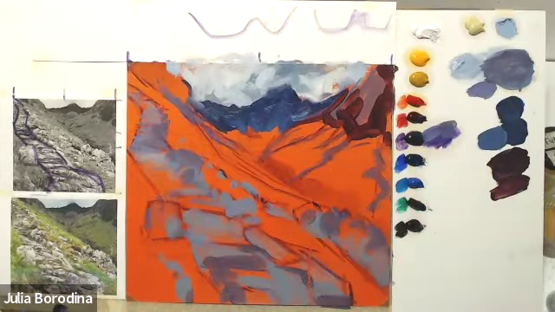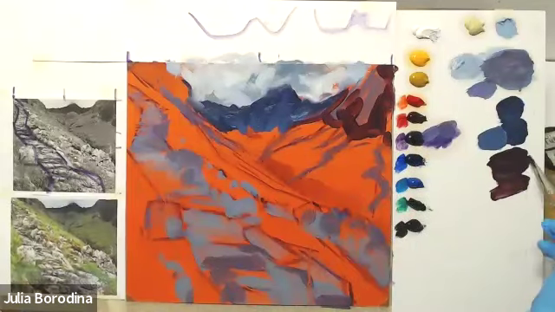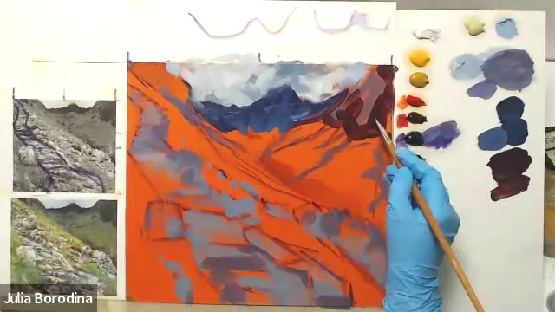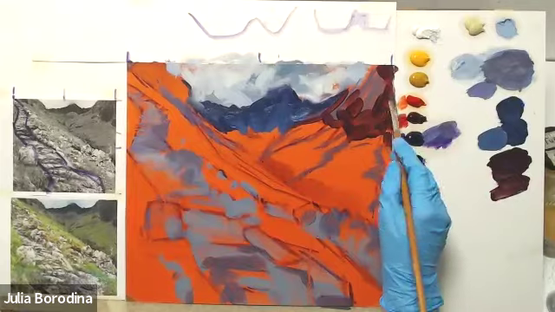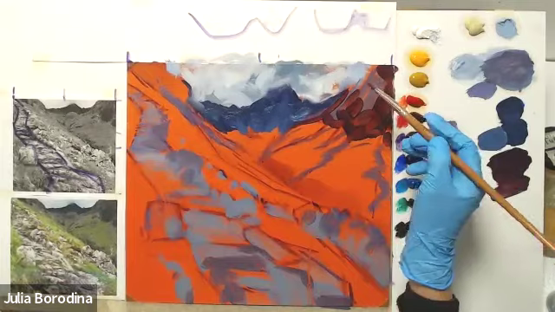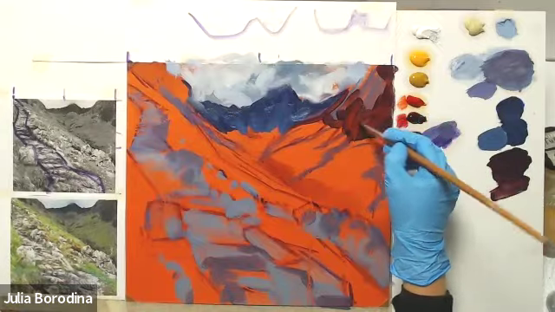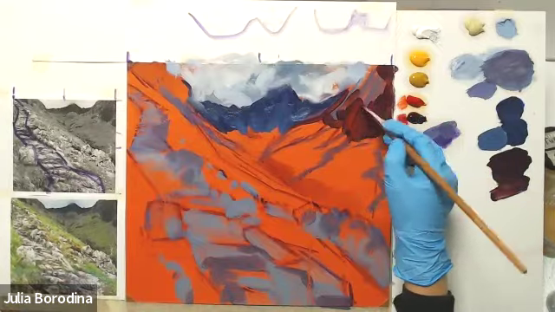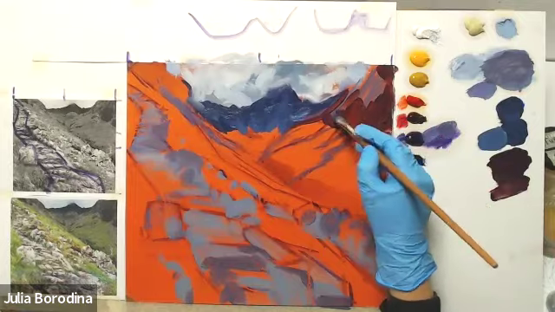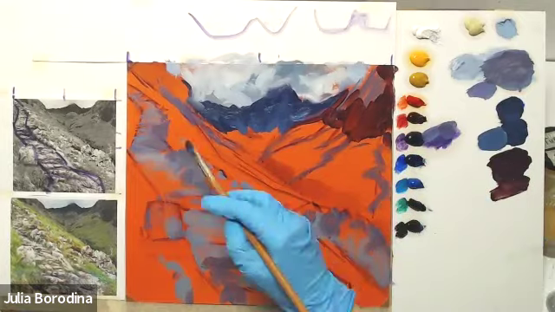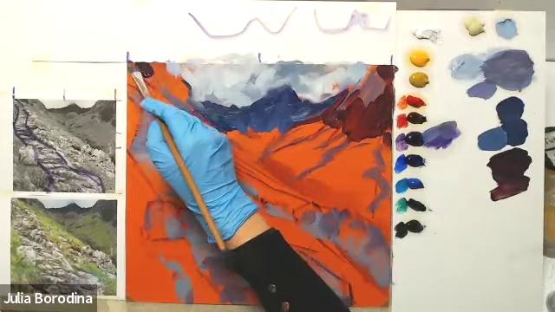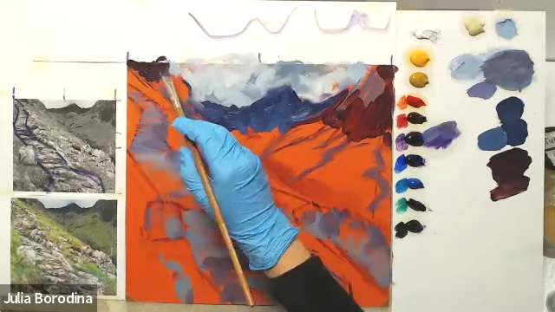Okay, so quite crudely applied. Maybe some of the lower parts of those darker shapes. We can look for some of the directions of strokes that might remind us of the texture. Sometimes the more playful the strokes are, the more unexpected the strokes are, the more representational they are.